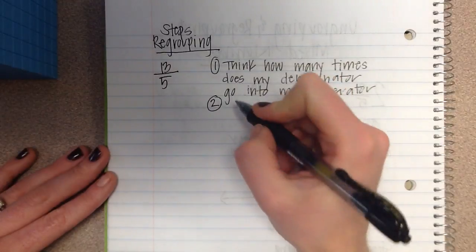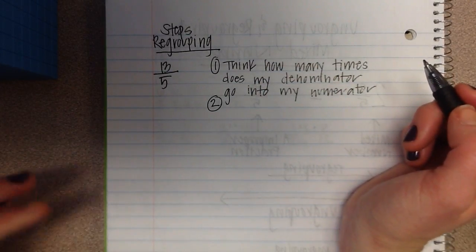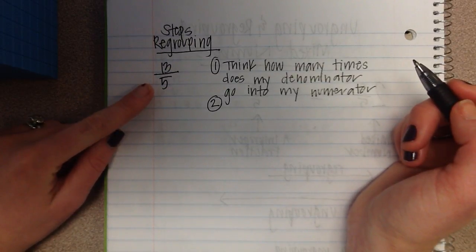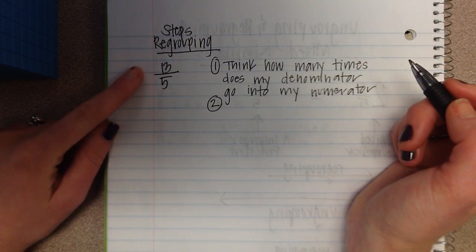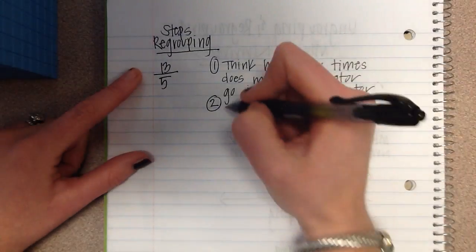Let me think how to word this. Okay, so I'm thinking, how many times does my denominator go into my numerator? I know my denominator goes into 13 2 times.